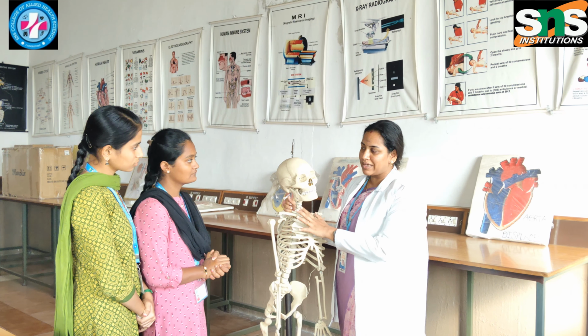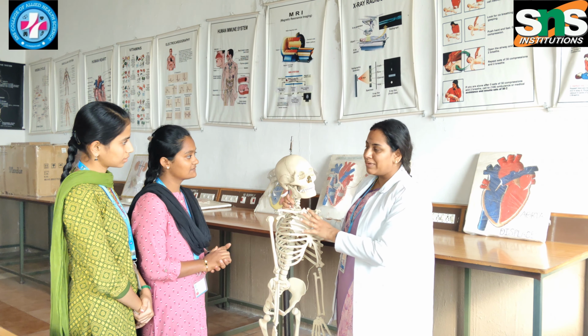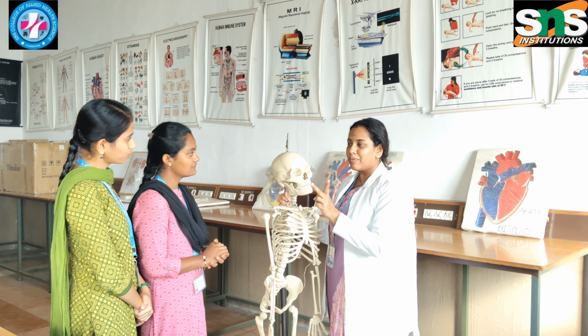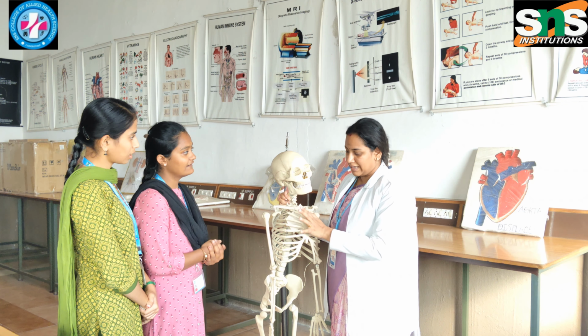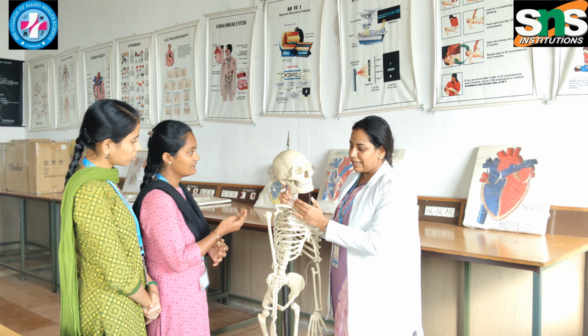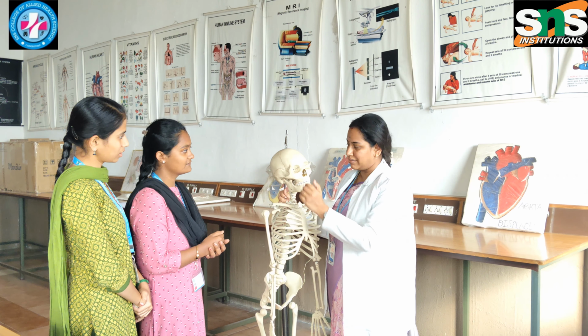So how many ligaments have we seen? Four ligaments. How many muscles? Six muscles. How many surfaces? Two. What are the two ends? Medial end and lateral end. What are the major parts? Medial end, shaft, and the lateral end.